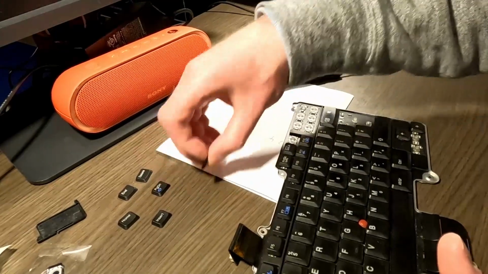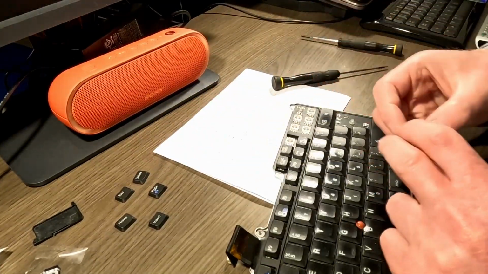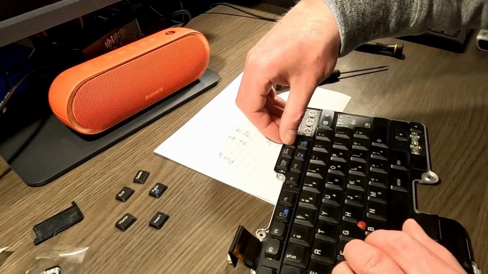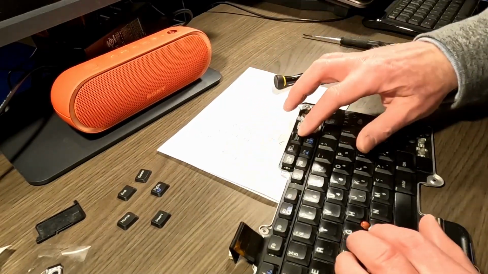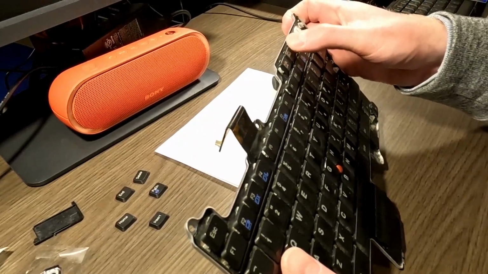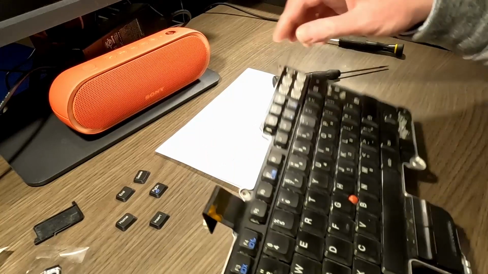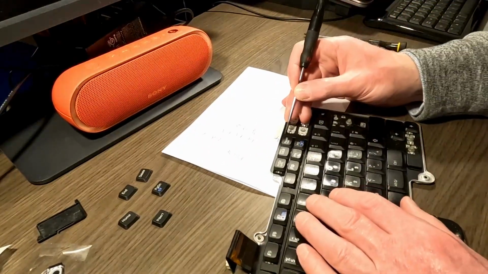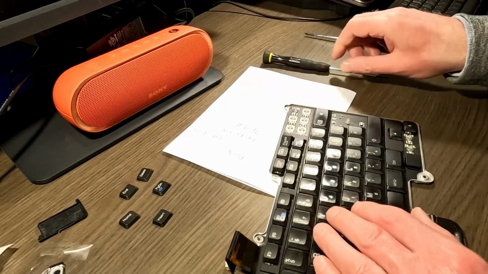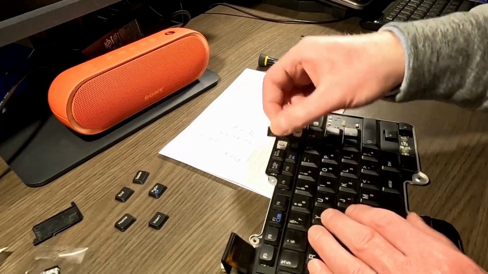I suppose I should put one back. I wonder what the put back procedure is. Can you just press it on? You can. Then to take off you lift up. Tip it over.